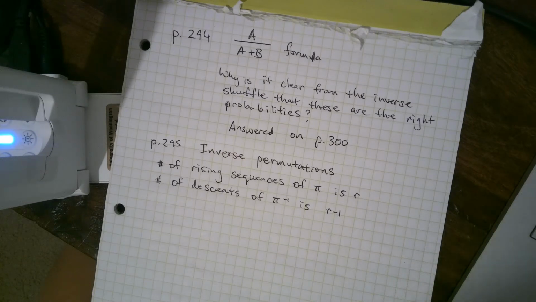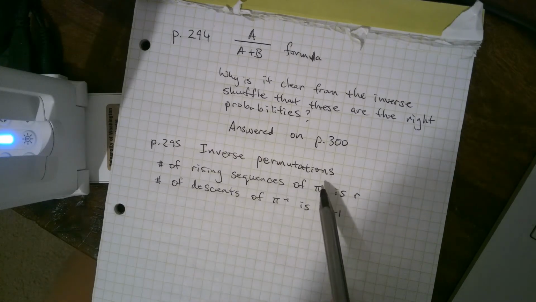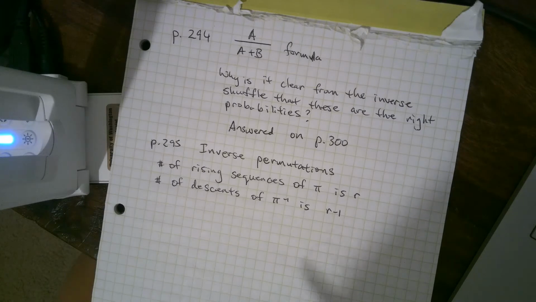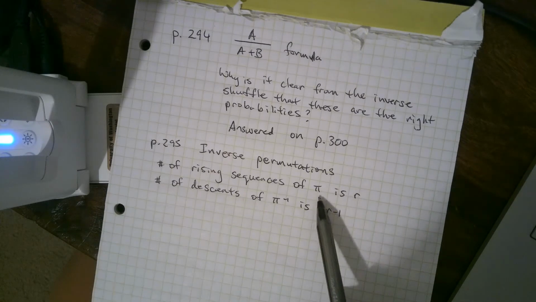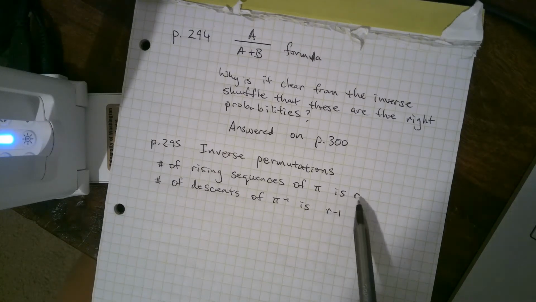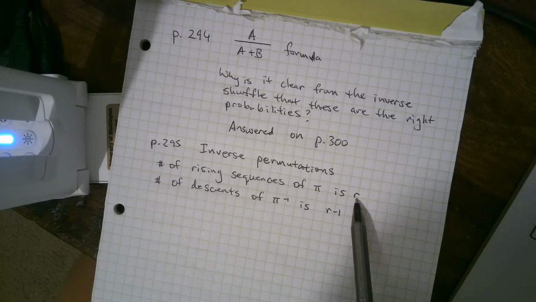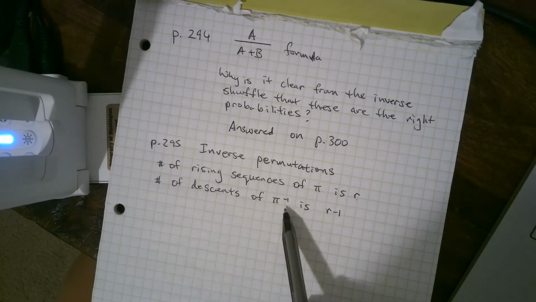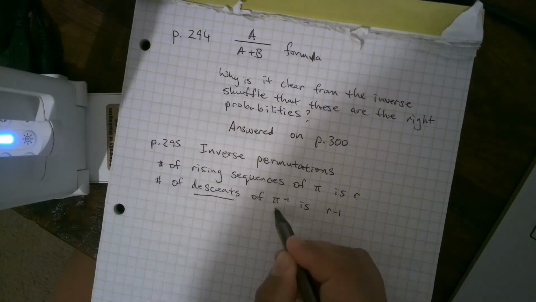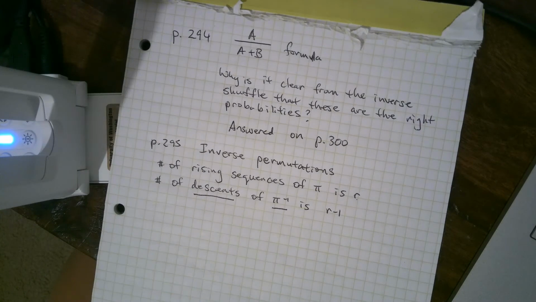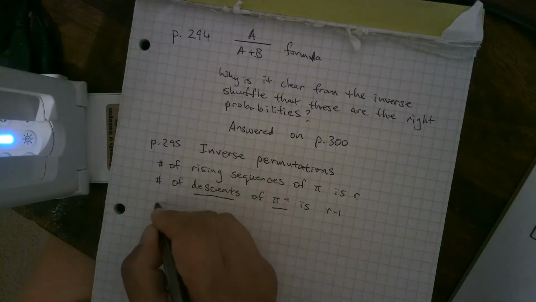The other thing to bring up in the intro is on page 295, they mention inverse permutations, and they mention it in this context. They said if the number of rising sequences of some permutation, they call this pi, which just means a permutation, standard notation, is r, then the number of descents of pi inverse is r minus 1. Okay, so a few things to talk about here. We need to talk about descents, we need to talk about inverse permutations, and we're actually going to talk about two-line notation.